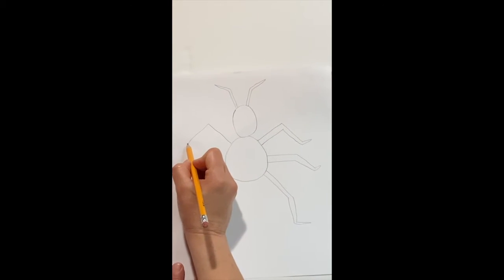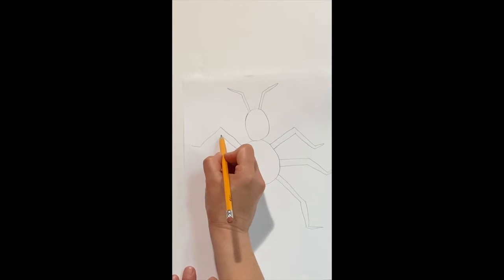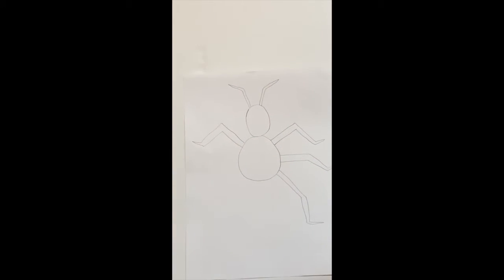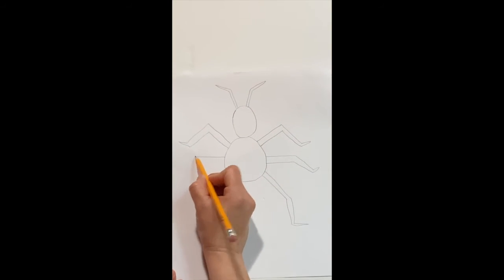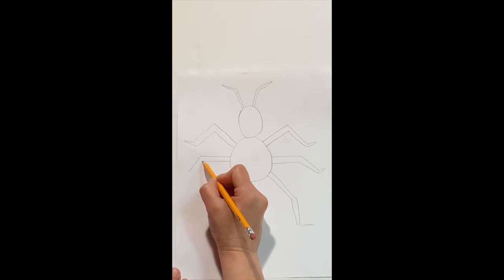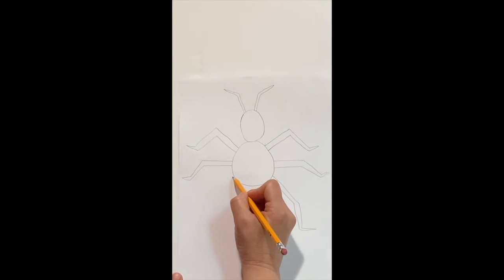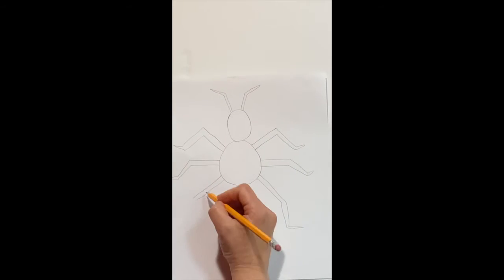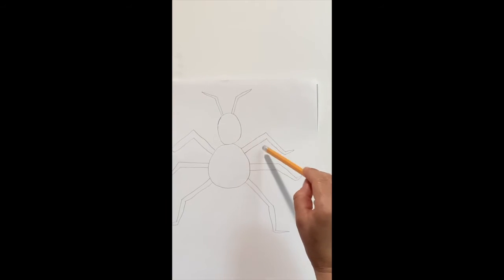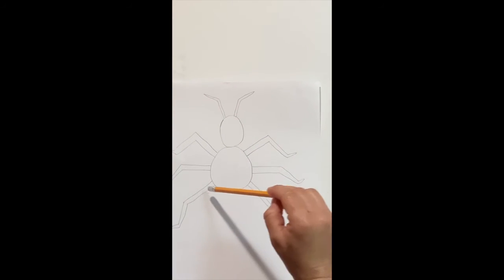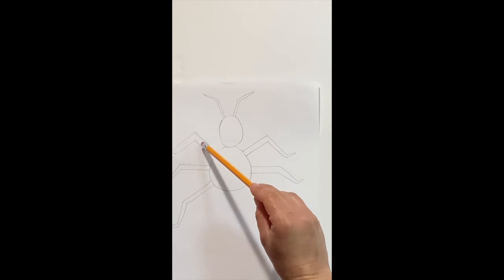And I'm doing the legs now because sometimes kids would forget and then they draw the legs coming out of the abdomen, but the legs don't come out of the abdomen. So if we don't have it on there yet, then you're not tempted to draw the legs on the abdomen. Okay? There's the other one. And here's one more. There. Let's count them to make sure we have enough. 1, 2, 3, 4, 5, 6.